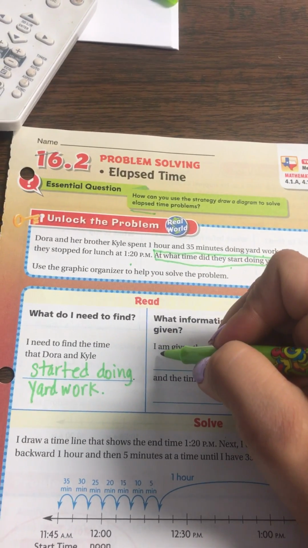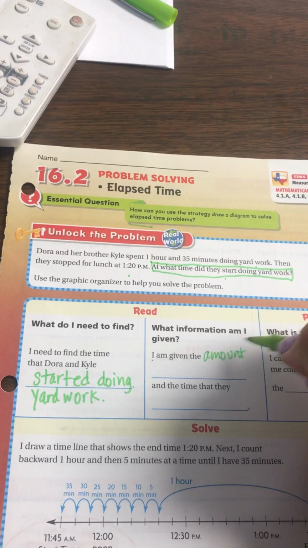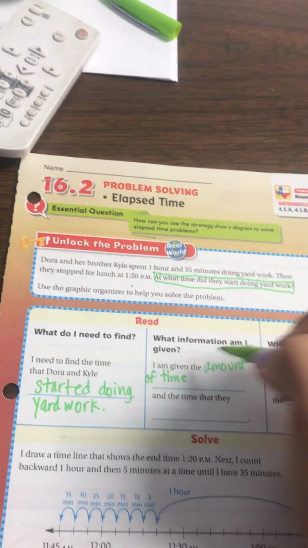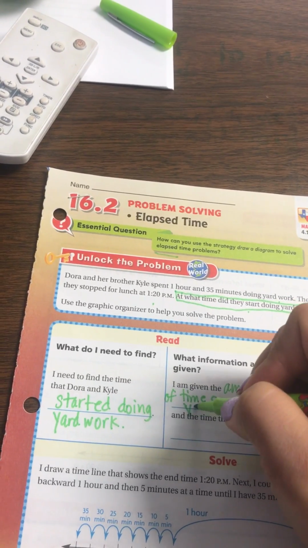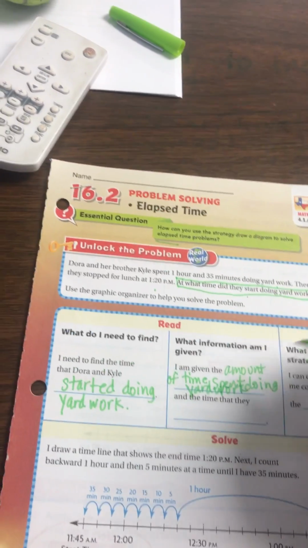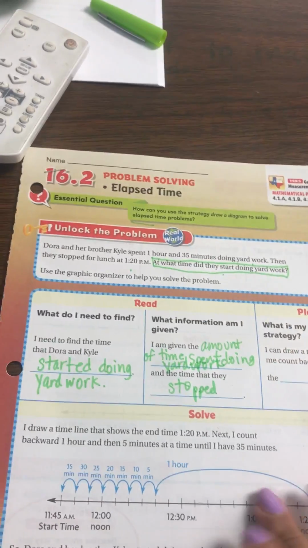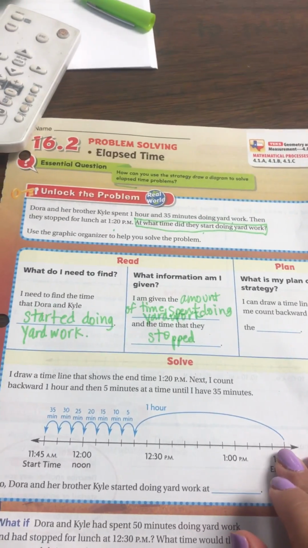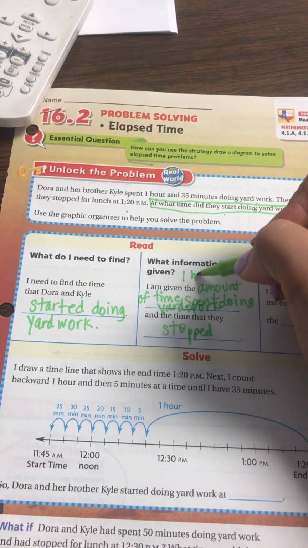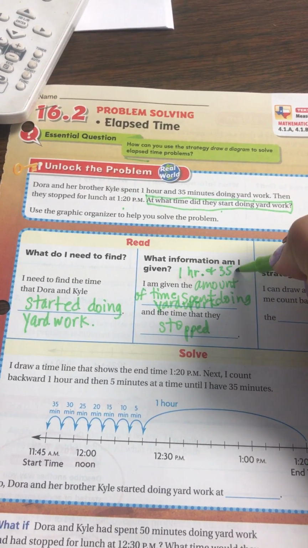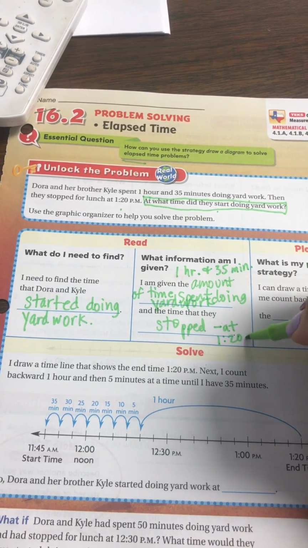So I am given the amount of time spent doing yard work and the time that they actually stopped for lunch. I can get a little more detailed and say that the amount of time that they spent doing yard work was 1 hour and 35 minutes, and that the time that they stopped was at 1:20 p.m.